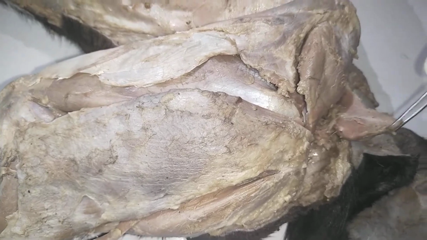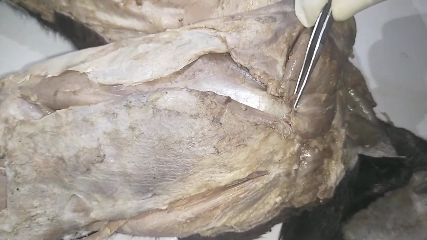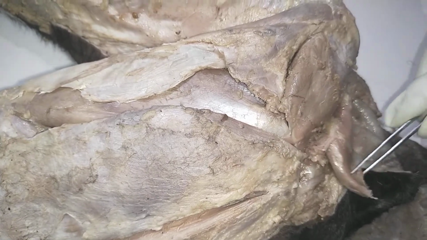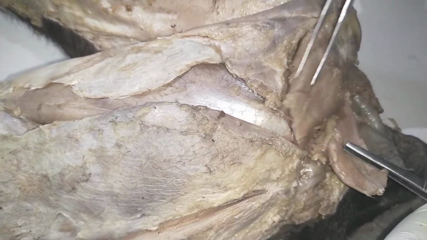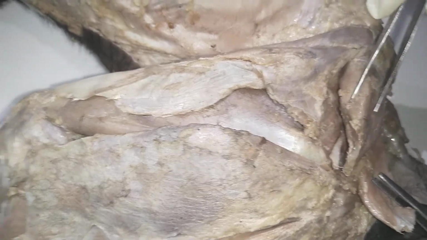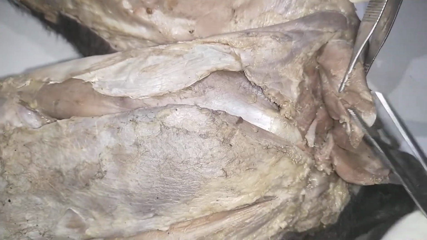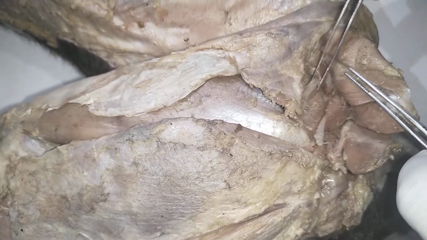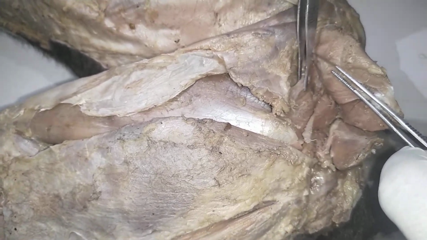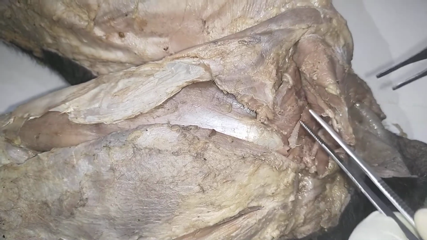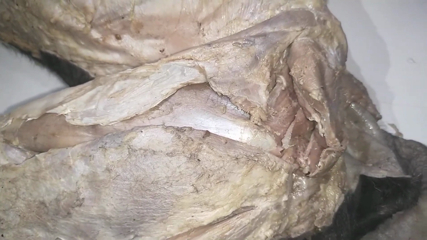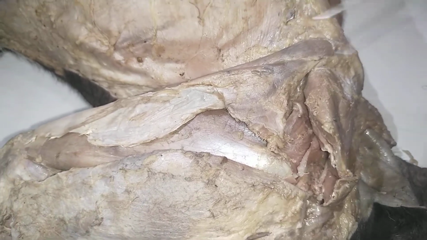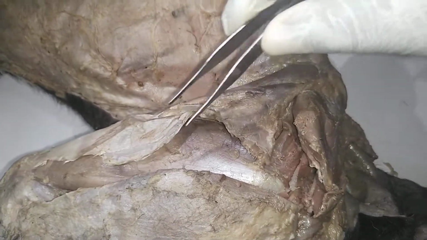The superficial gluteal covers a bit of the middle gluteal. So when we lift up the superficial gluteal, we'll see the whole of the middle gluteal. When we lift this middle gluteal again, we'll now see the deep gluteal. Now the fourth muscle in the gluteal group is the tensor fasciae latae.